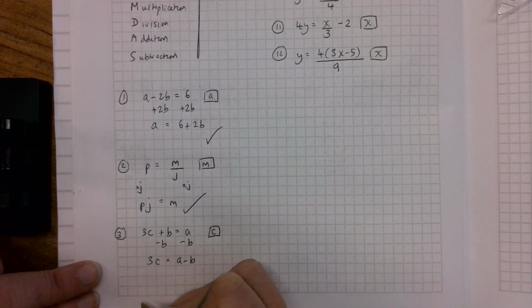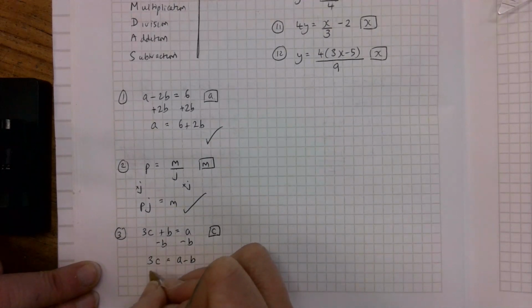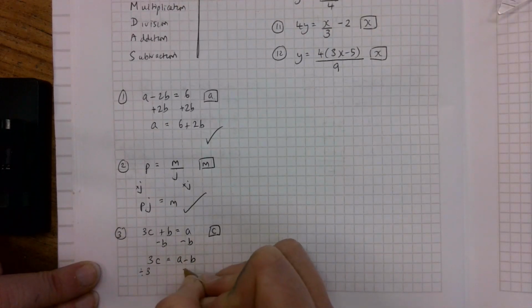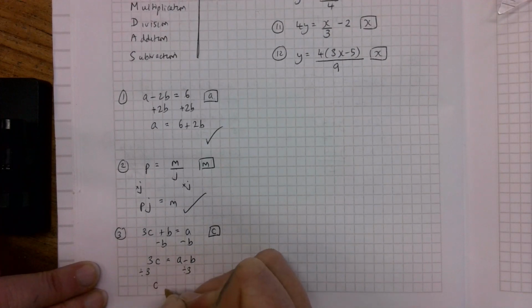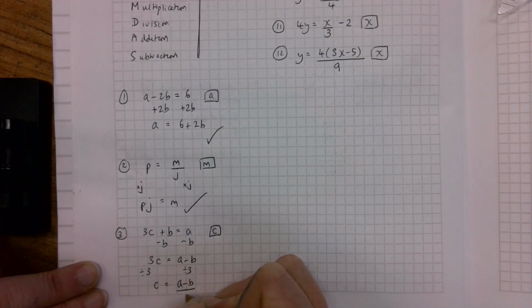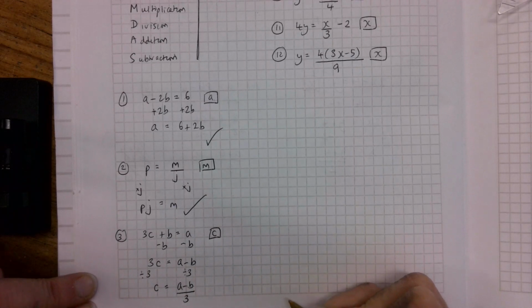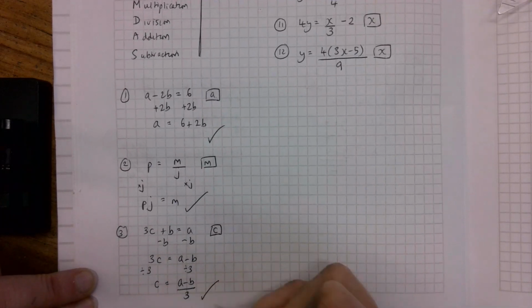Now I need to deal with the 3. I want 3c to become 1c. How do I do that? I divide both sides by 3. Because don't forget, whatever I do to one side, I have to do to the other side. So c is equal to a minus b over 3.